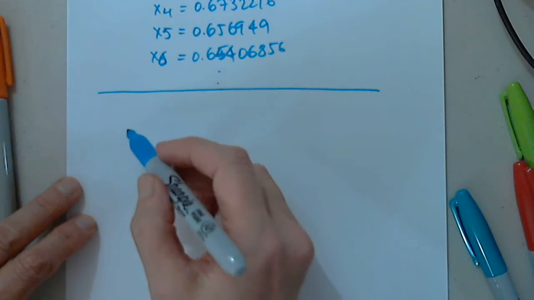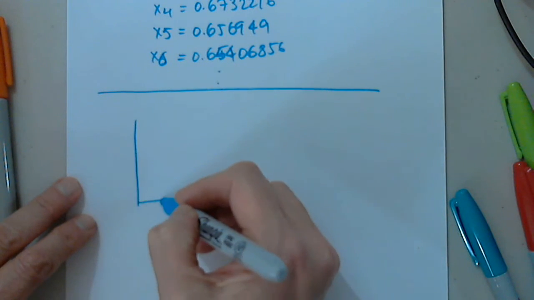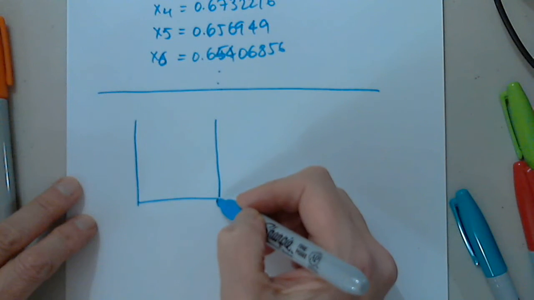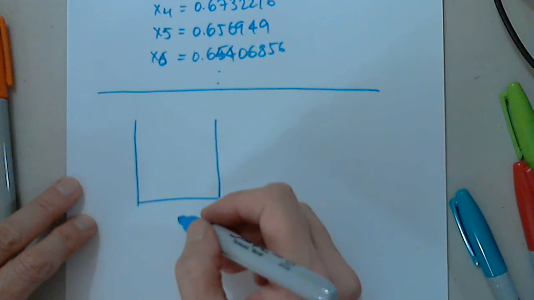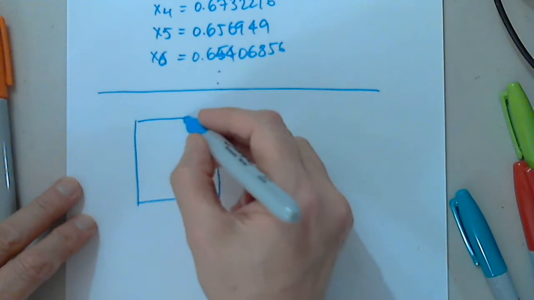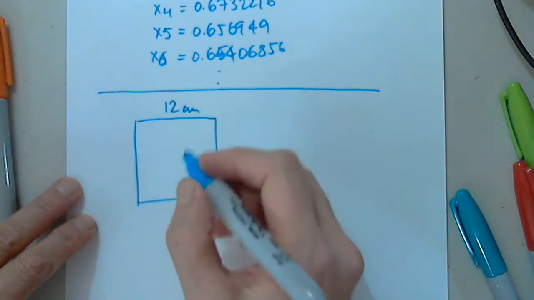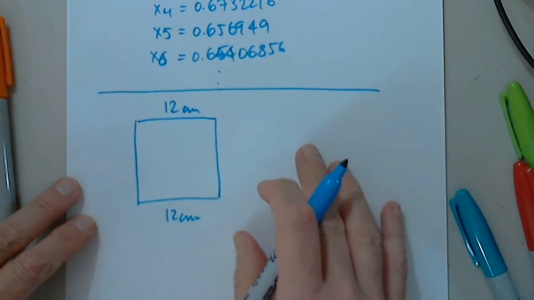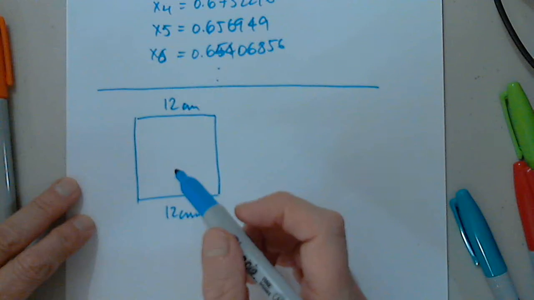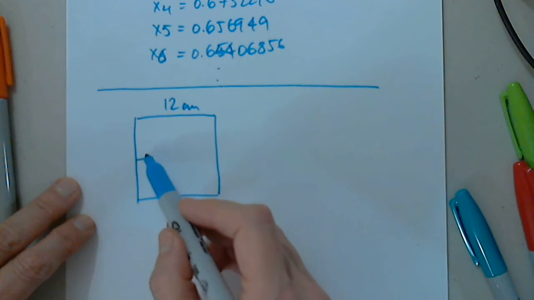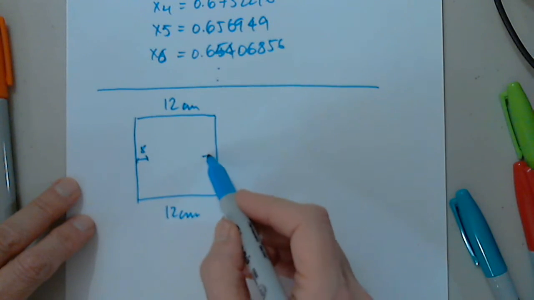It says the top and bottom margins of a poster are each 12 centimeters, and the side margins are each 8 centimeters. So the top is 12 centimeters and this one is 12 centimeters? Yes. And the side margins are 8, this one here 8.